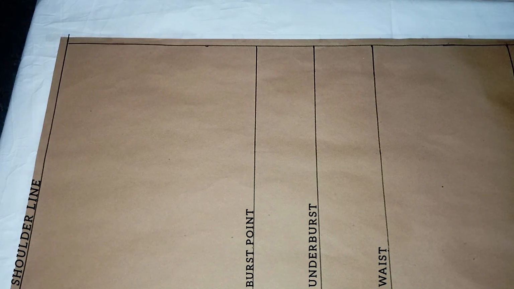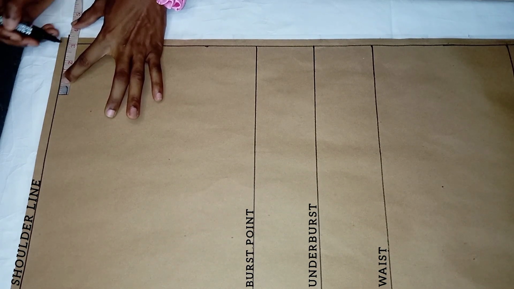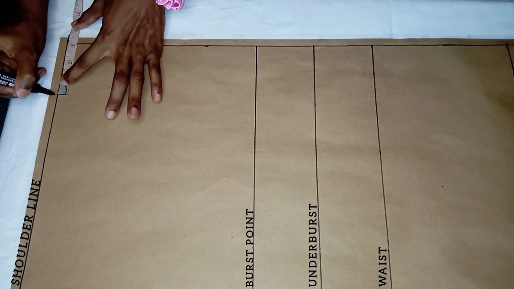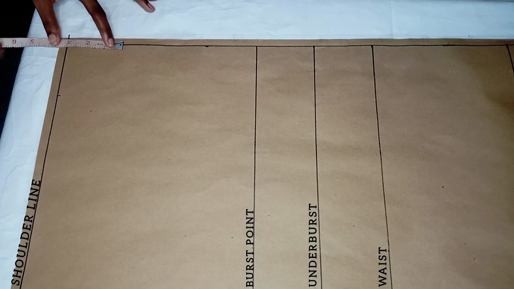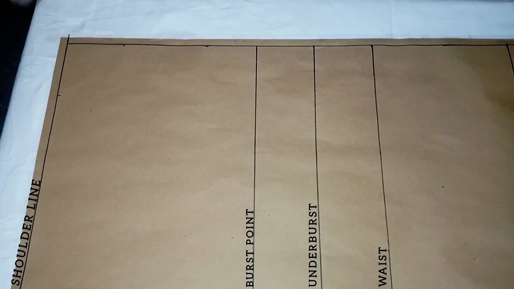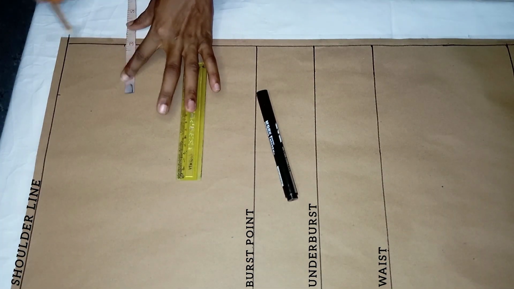Before we go over to explain the other types of measurement, let's draft the upper part of our bodies first. Now I'm going to be marking my neck. This is a basic neck. We are drafting a basic bodice, so we are putting a basic neck. The basic measurement for the neck is 3 inches wide and 3 inches deep.